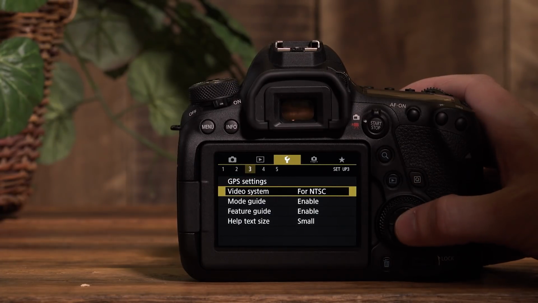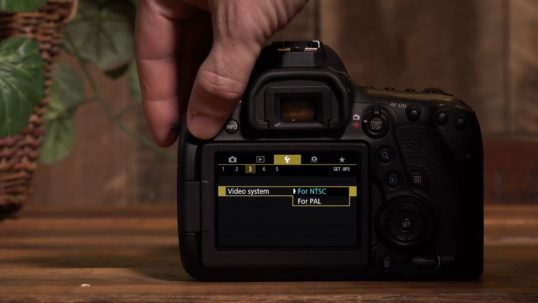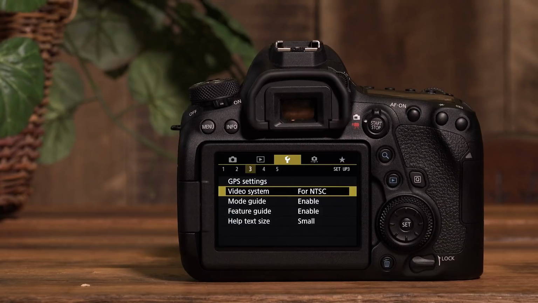Video system. Okay, NTSC and PAL. NTSC is what we're going to use here in the Americas, and PAL is what we're going to use everywhere else in the world, like Europe and Asia. So if you're NTSC, you have 24 frames and 60 frames. If you're PAL, you have 30 frames and 50 frames, if I remember correctly. So if you want the 24 and 60 frames, switch it to NTSC if you're outside of the US.